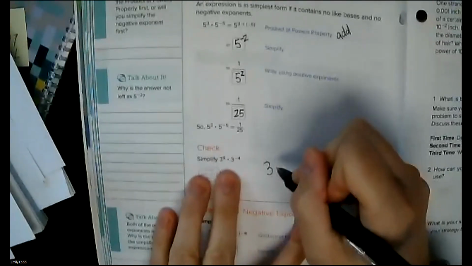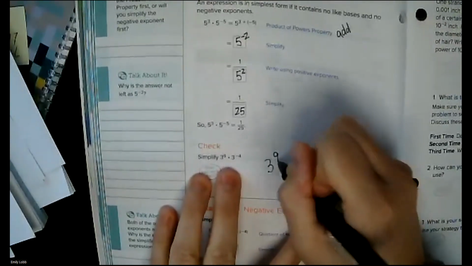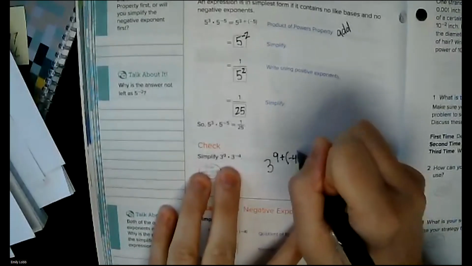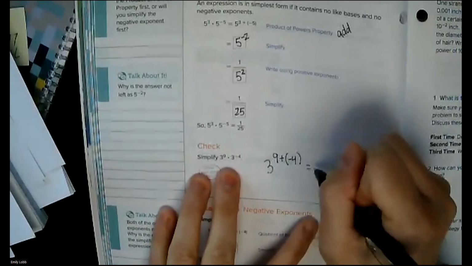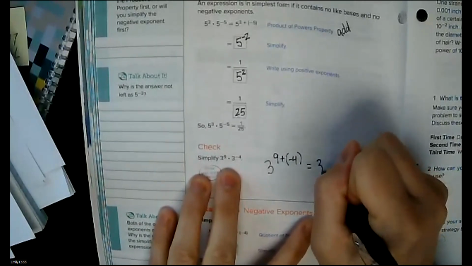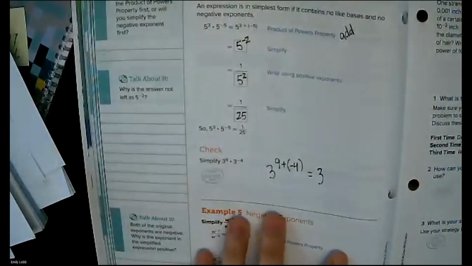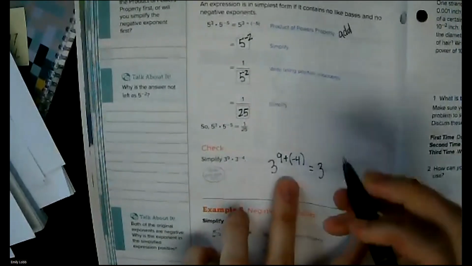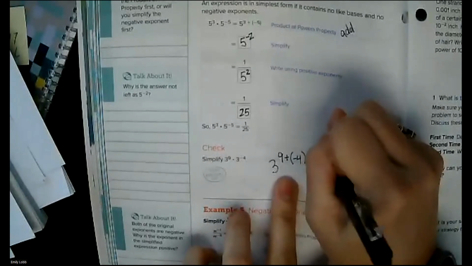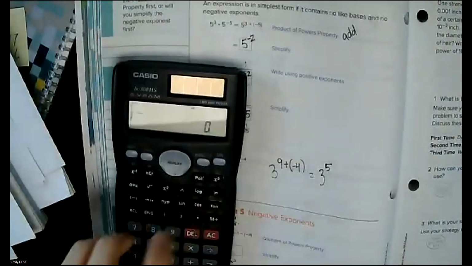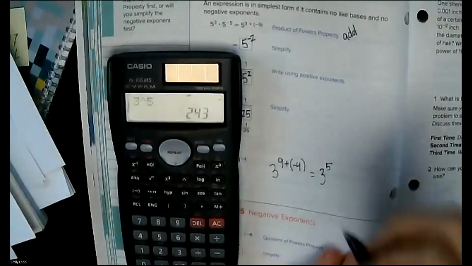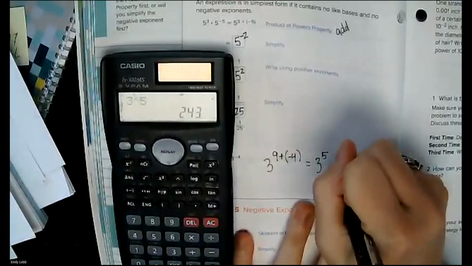We're multiplying common bases, so we're going to add the exponents. 9 plus a negative 4 is what? Careful. Positive 5. 9 minus 4 is 5. So if you wanted to figure out what 3 to the 5th power is, you can put it in your calculator. And that is 243.